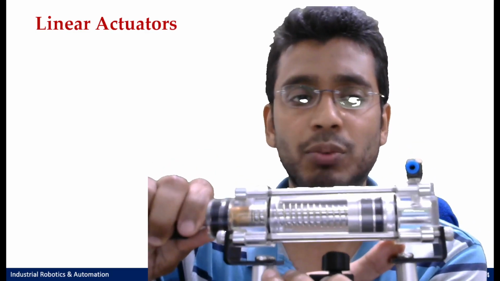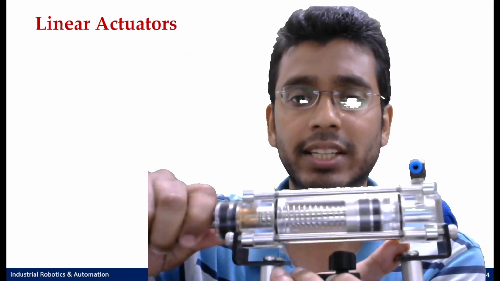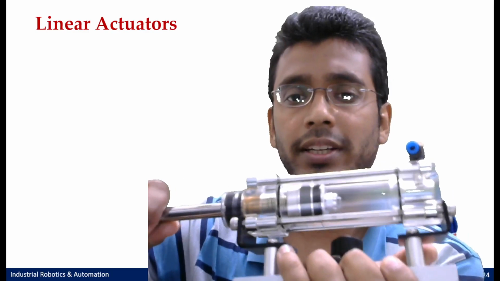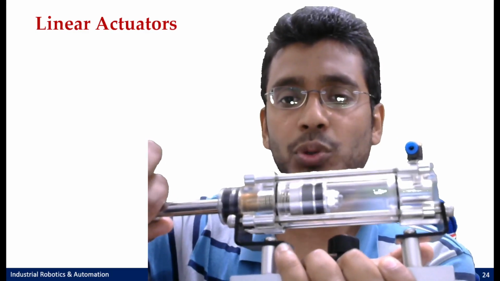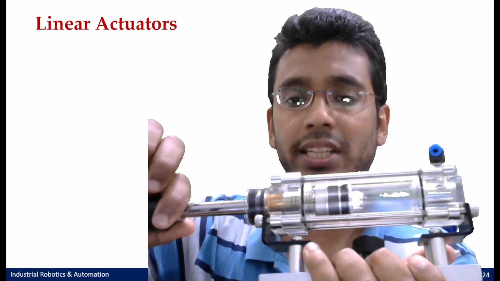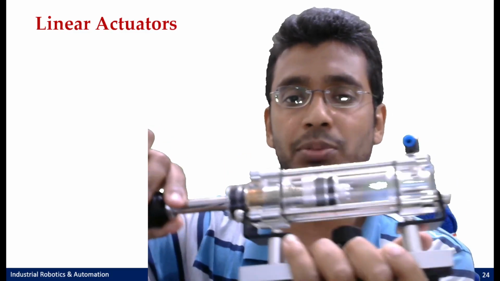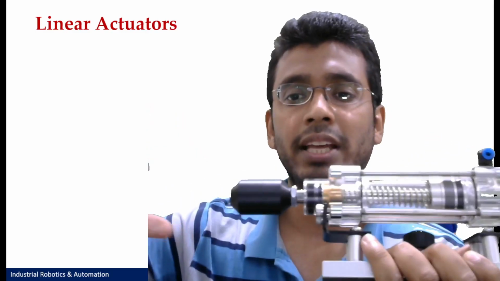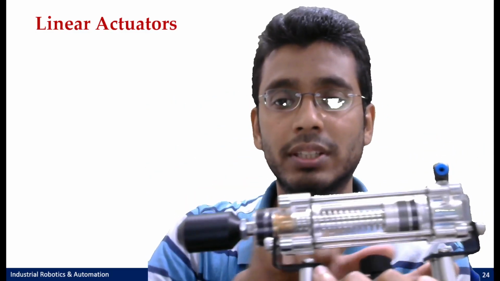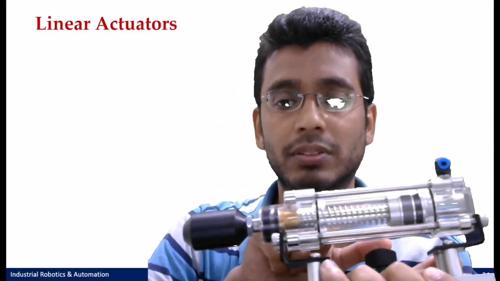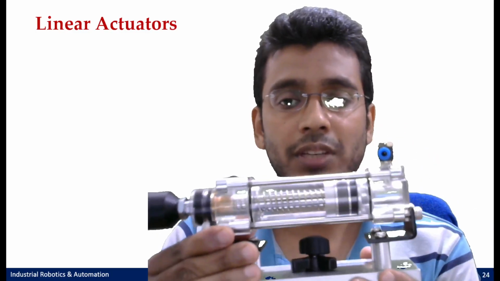Suppose I have to extend: I will put a pressurized line here and this cylinder would extend, right? If I have to retract the cylinder, what would I do? I would just leave it. I do not need to pump my fluid from another port, because the other port is absent here. So I just leave it, and the cylinder returns back through the spring mechanism here.